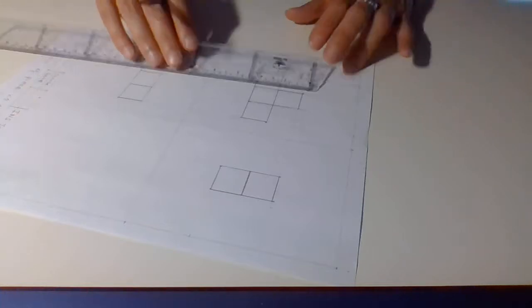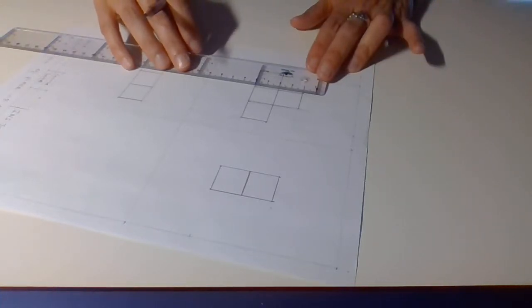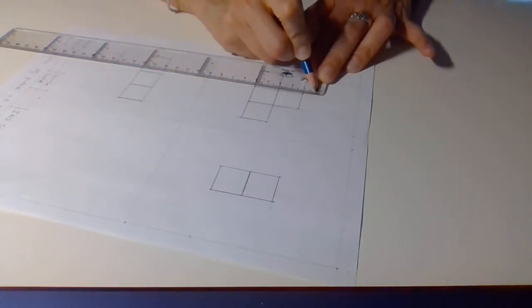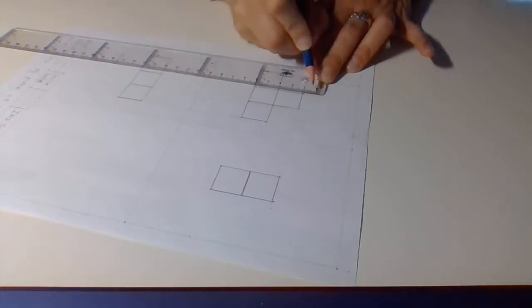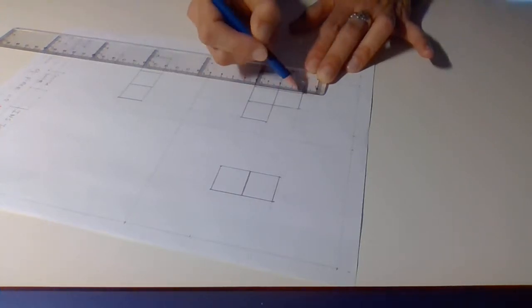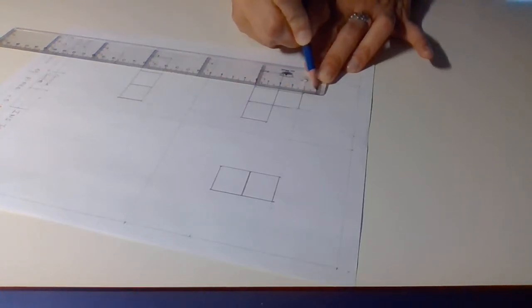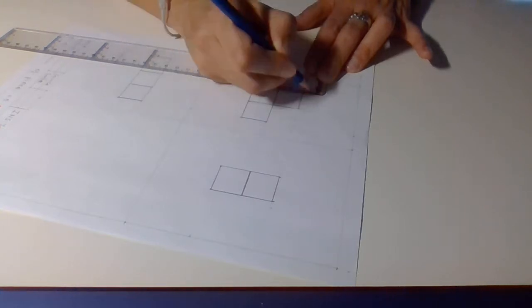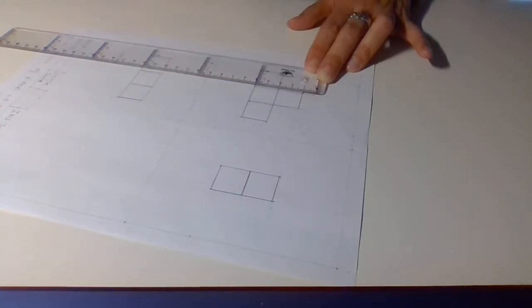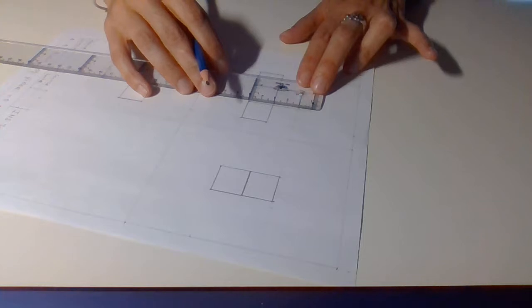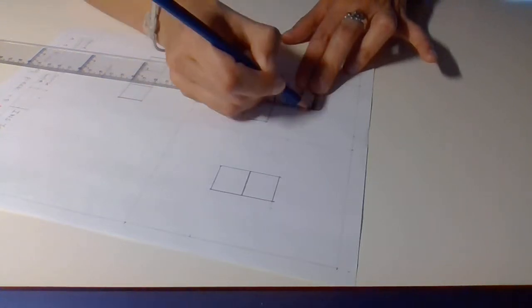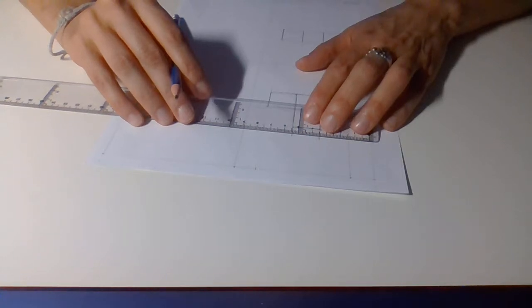And now the line of measurement, we have to draw 2 millimeters inside, so at 8 millimeters. So I put the ruler like this and count 2 little lines, 1 and 2, and in the other side the same, 1 and 2, and I make the line.